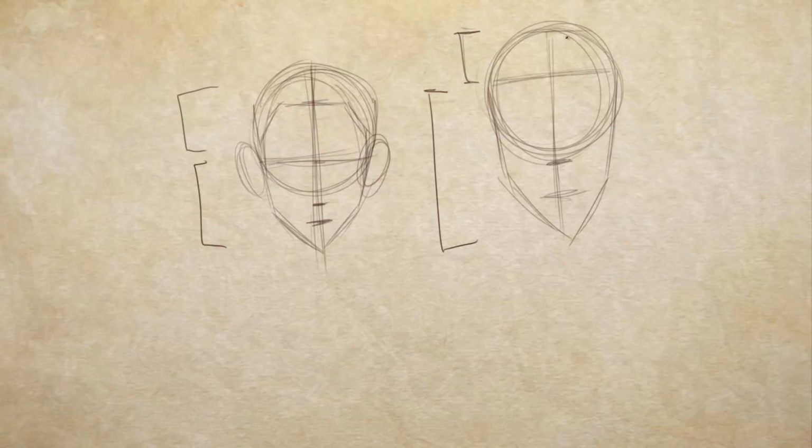And so let's put in the hairline and get the ears. And now we have a character that, if we give them eyes, let's give this guy eyes too. He's boring, so he's going to have a blank stare looking at us like, whoa, I'm so boring.